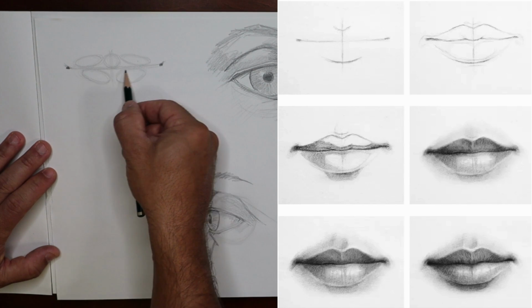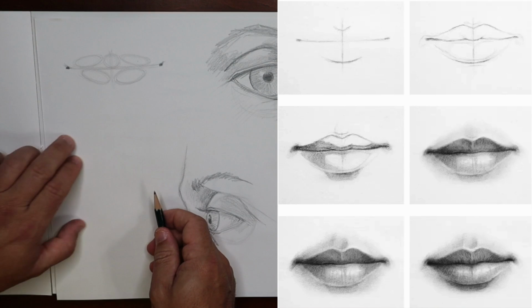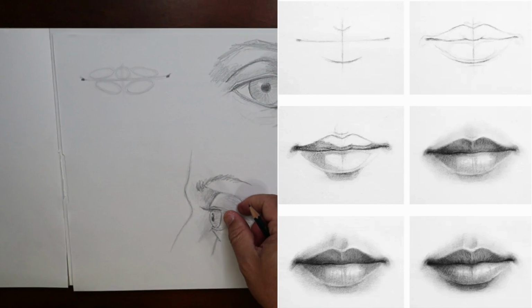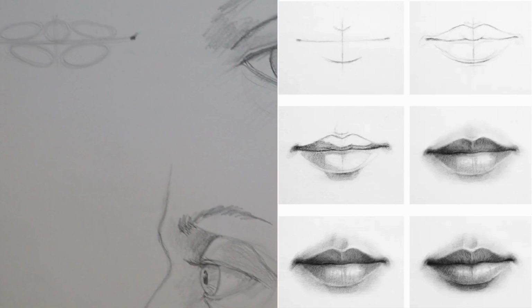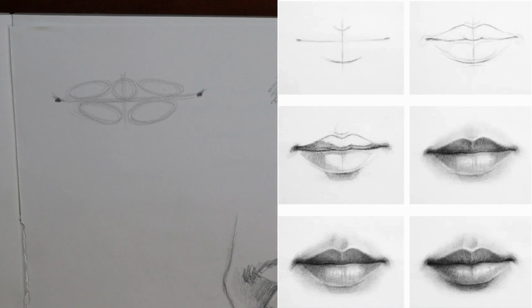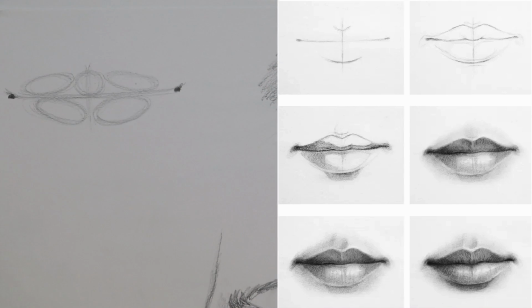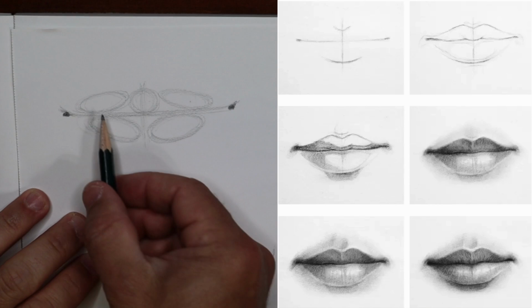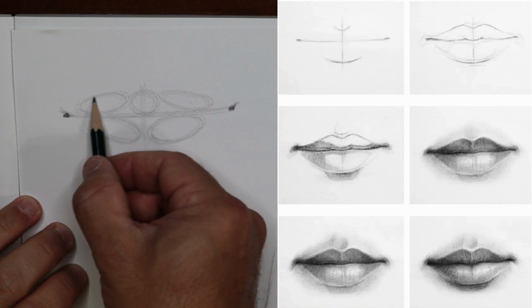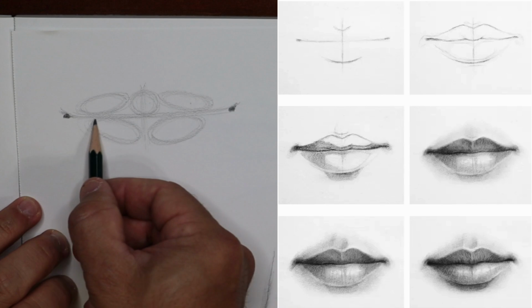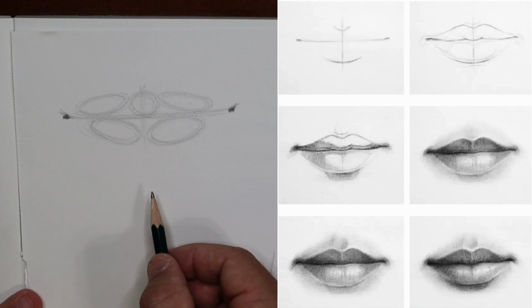And there you go. So if you could see that, let me zoom in just a little bit so you guys could see it better. So that's how I would start this. So you have a circle, two ovals at each side, and then at the bottom, just two larger ovals.